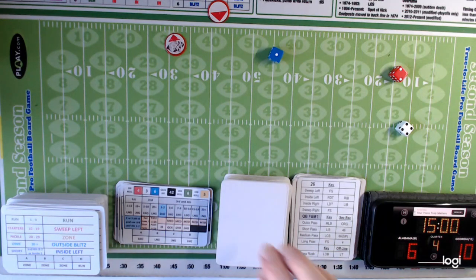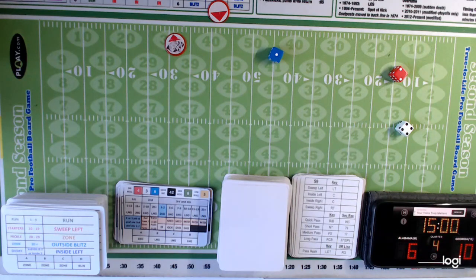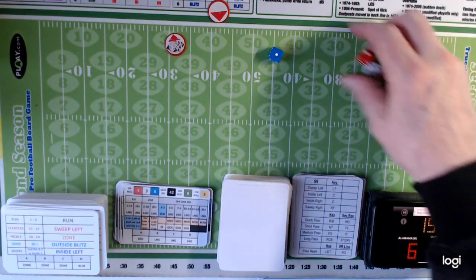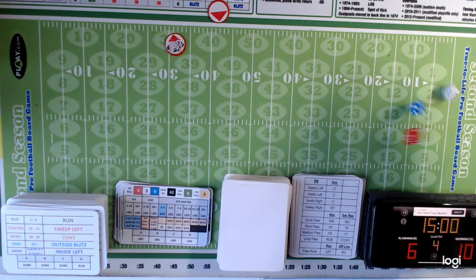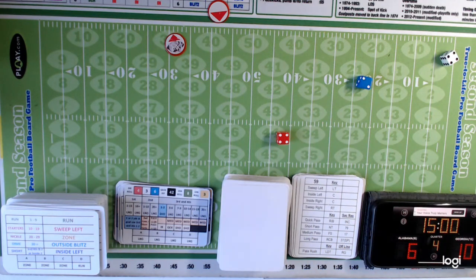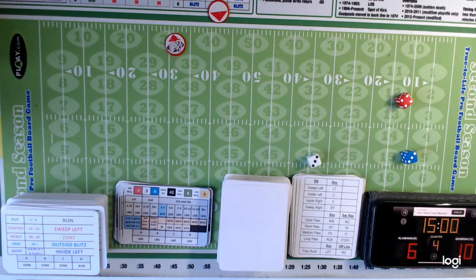Alabama just cannot get a drive going, so they're going to go for a quick pass, and that is going to go to Mark Ingram, and it's going to be a quick pass against a zone defense. So no change, 6-4 on the quick pass.